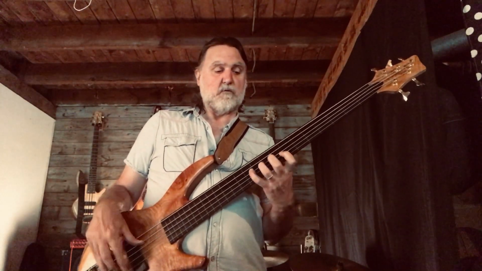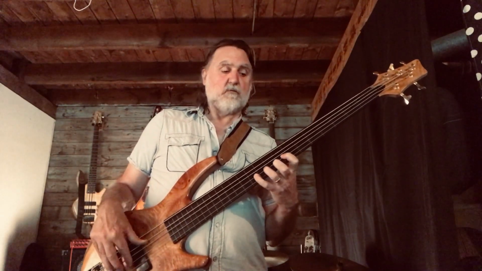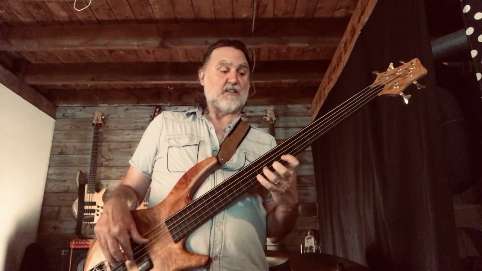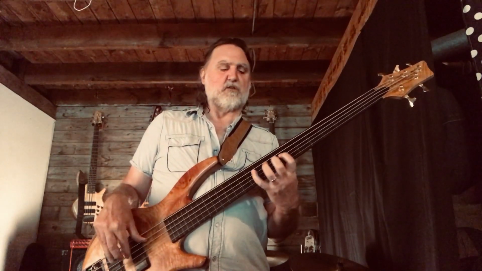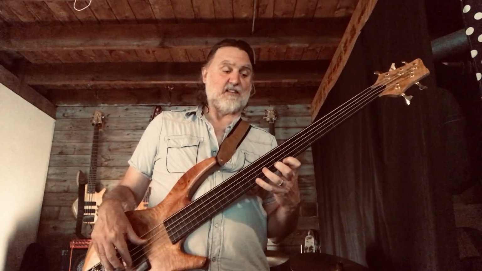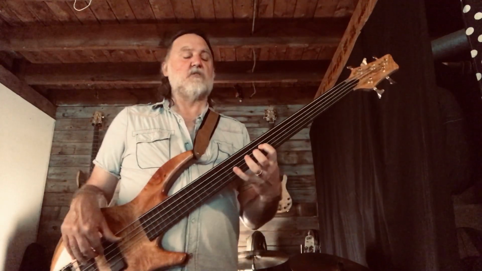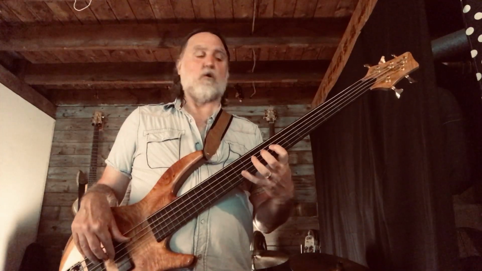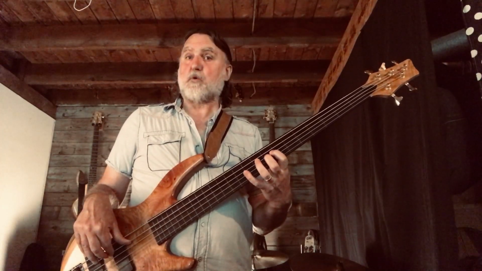Different shape, different architecture than any other mode. And if you go root, third, 5th, 7th, you still have a minor 7th chord. That's called a Phrygian mode.